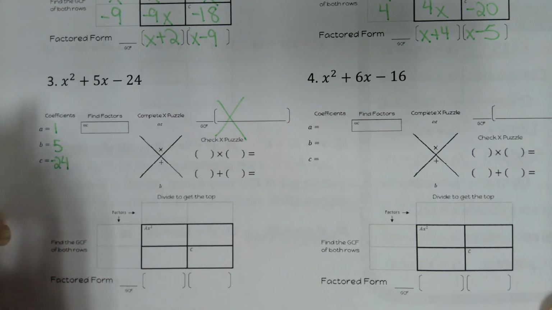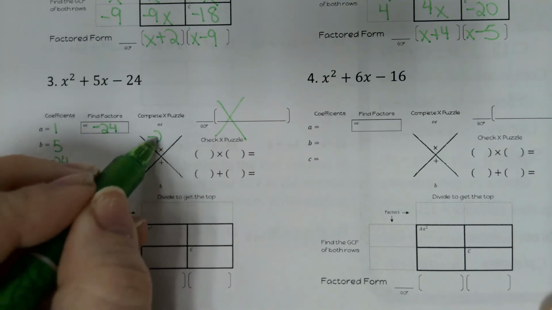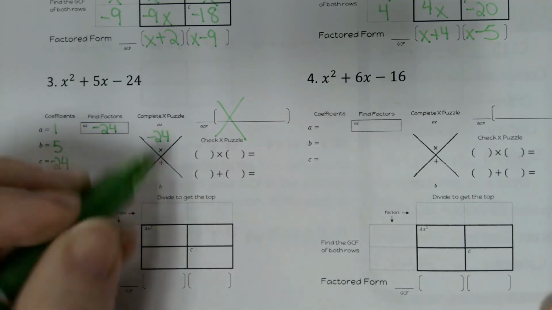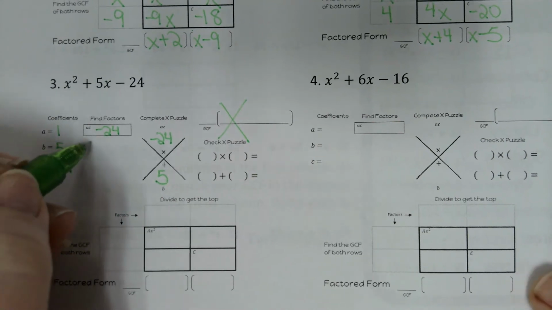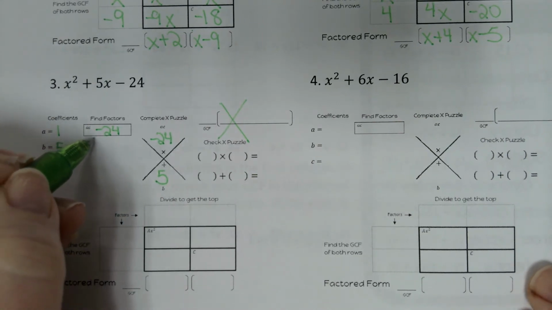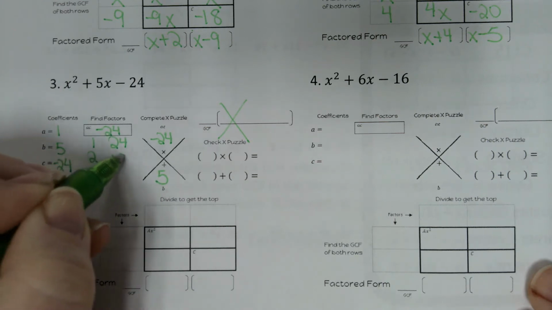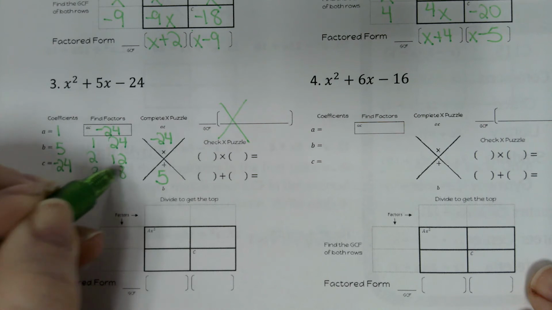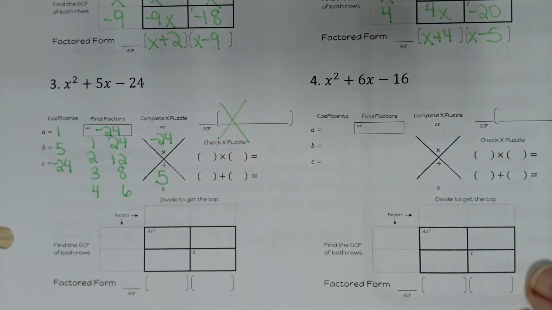So A times C is negative 24, which is the top of my x. B is 5, which is the bottom of my x. Factors of 24. We don't care that it's negative yet. 1 and 24, 2 and 12, 3 and 8, 4 and 6. Those are all the factors.